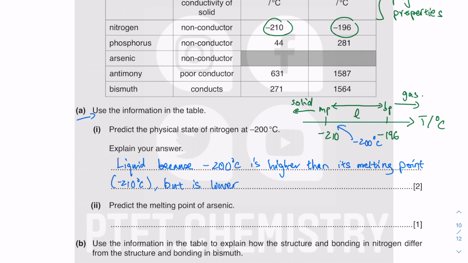It's lower. Basically, minus 200 degrees Celsius is lower than its boiling point. So you already melted, but you haven't boiled. So the boiling point is minus 106 degrees Celsius from the data given. Here they use the word predict. Previous question, they use the word suggest. They mean the same thing, right?